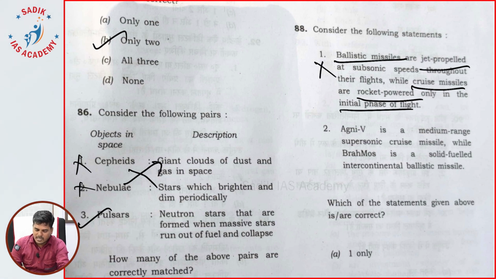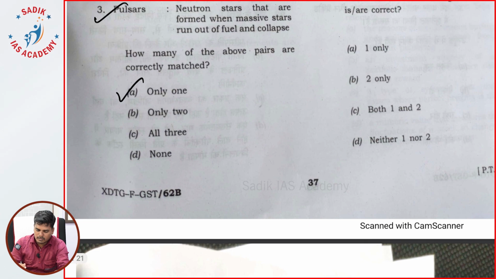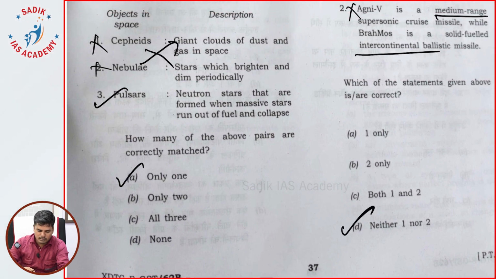And the second statement, Agni 5 is a medium range subsonic cruise missile. No, it is not medium range, it is an intercontinental missile, so it is wrong. And also, BrahMos is a solid fuel intercontinental ballistic missile. No, it is not a ballistic missile, it is a cruise missile. Therefore, this second statement is also wrong. Both are wrong, neither 1 nor 2. So, option D is the answer for that question.